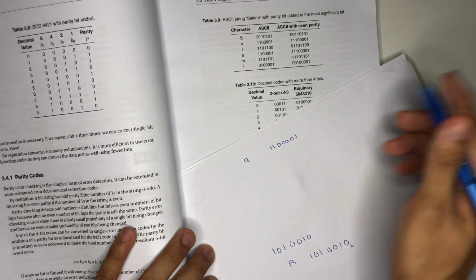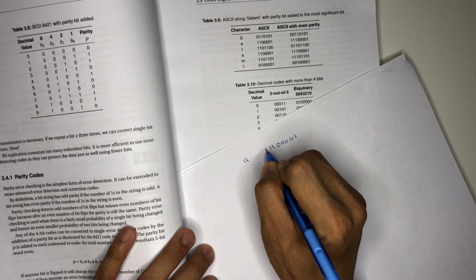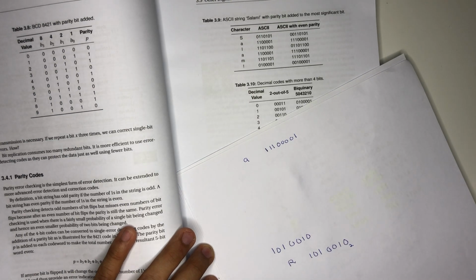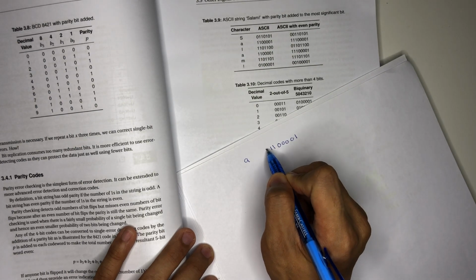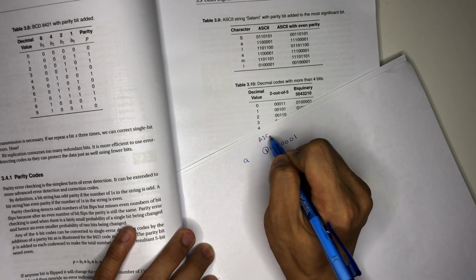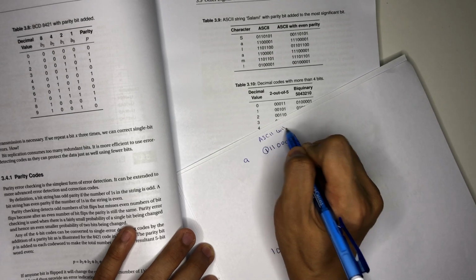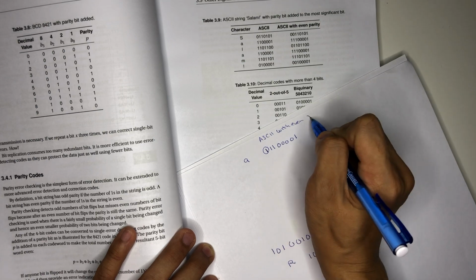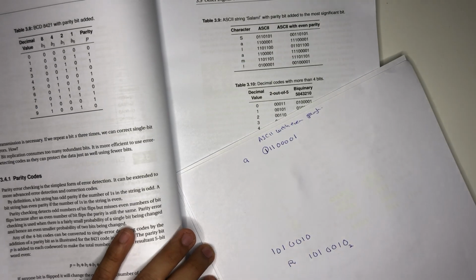We add 1. This is the odd parity. So this is your S key with even parity.